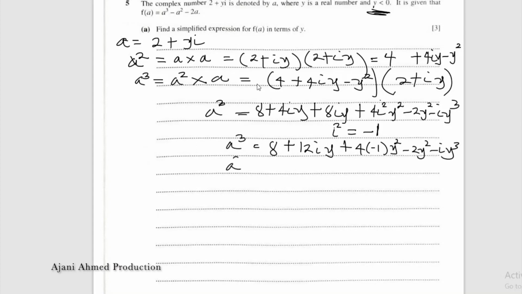At the end of the day, my a cube is going to give me something like 8 plus 12iy, minus 6y square, minus iy cube.